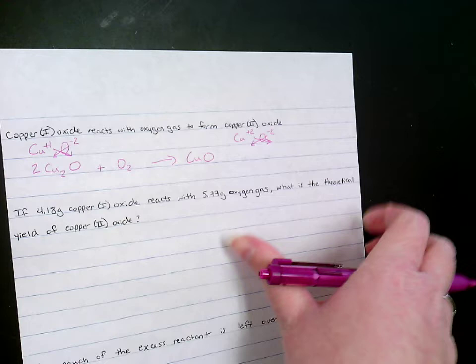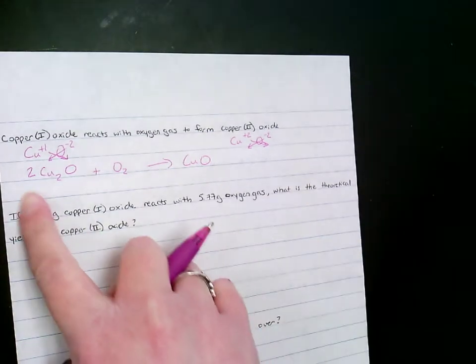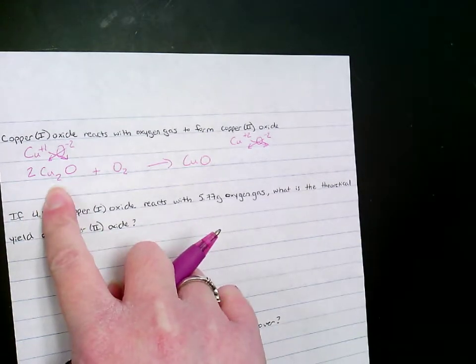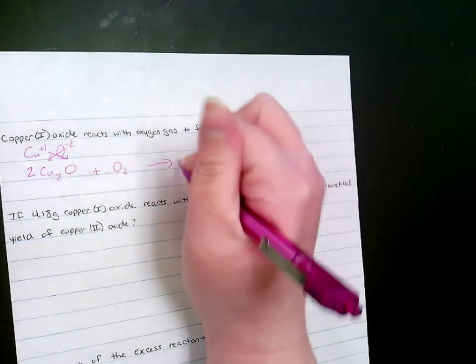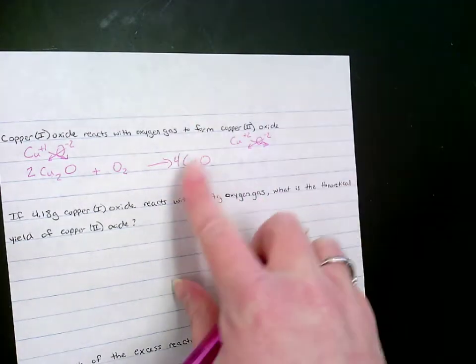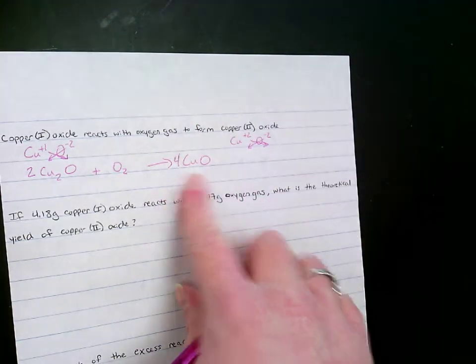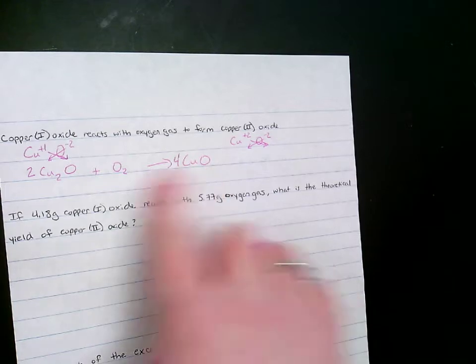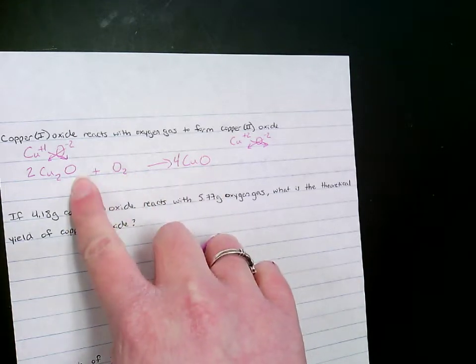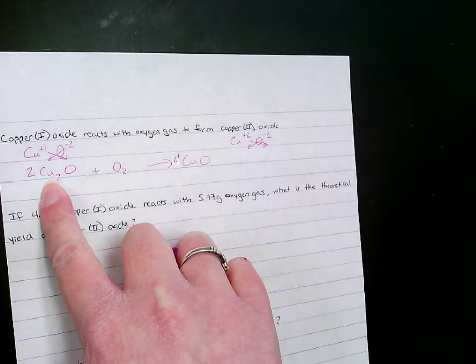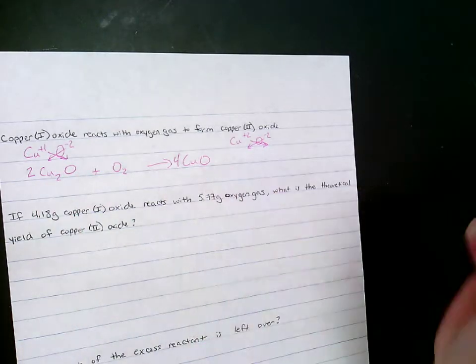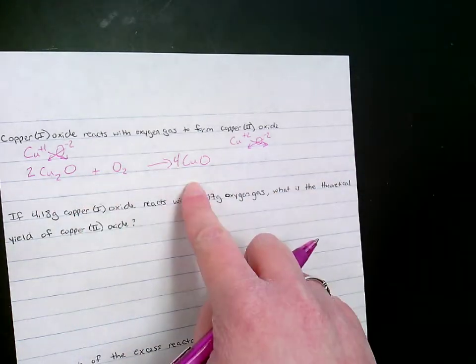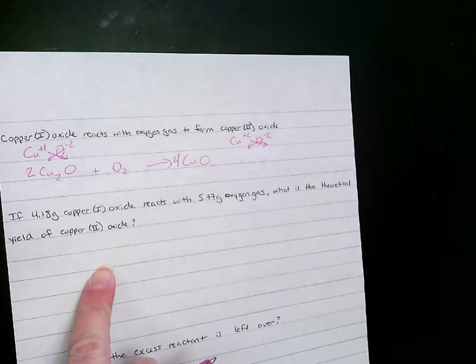That gives me 4. And I also now have 4 coppers. So that makes it easy. I can put the coefficient 4 here. So now I have 4 coppers, 4 oxygens. 2 plus 2 oxygens gives me 4, plus my 4 coppers, and now it's balanced. So now that it's balanced, I can look at my problem.